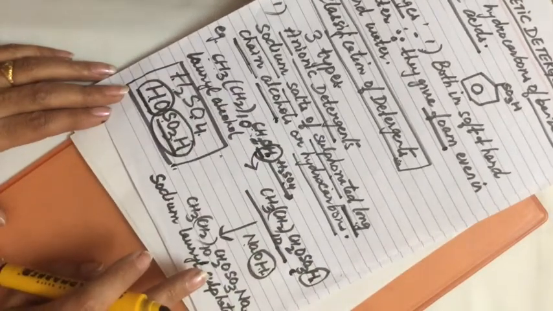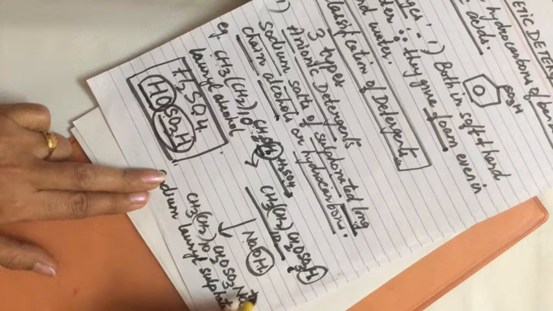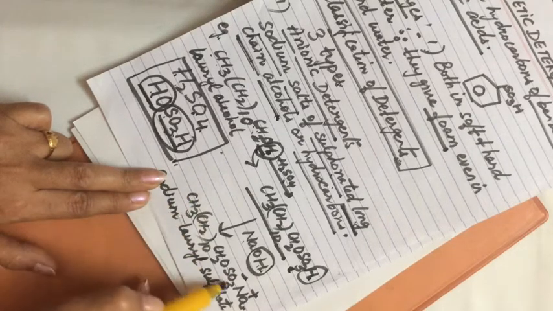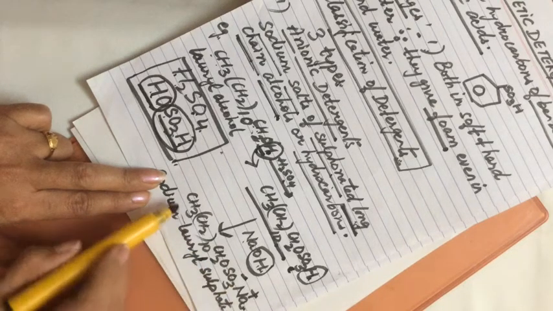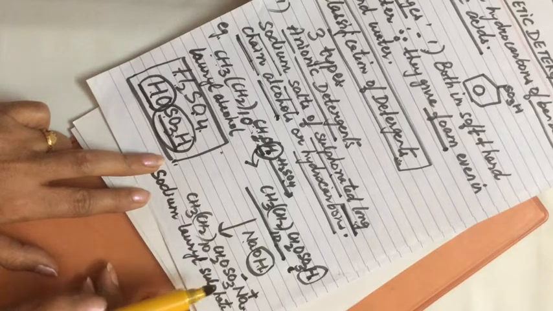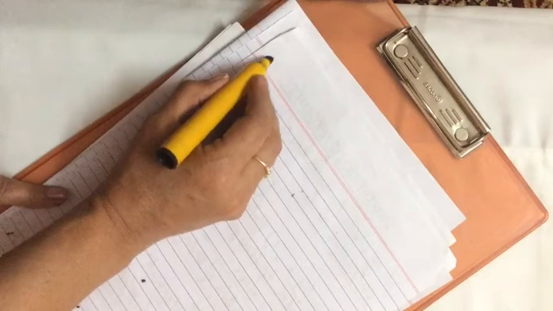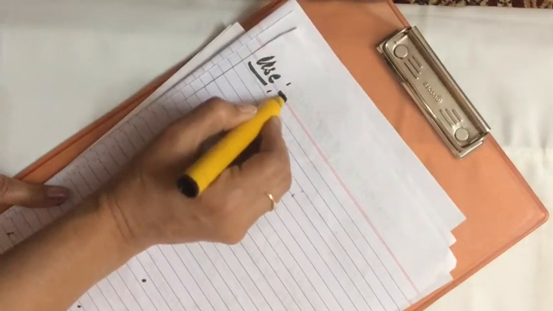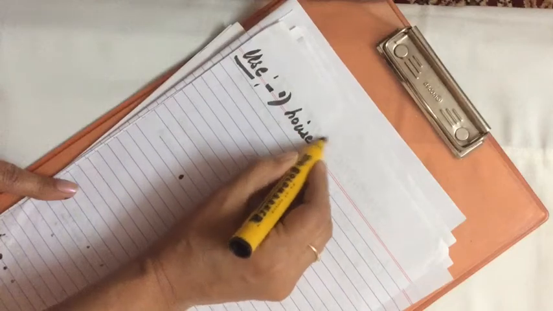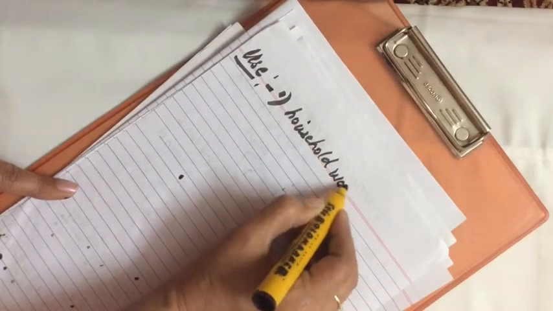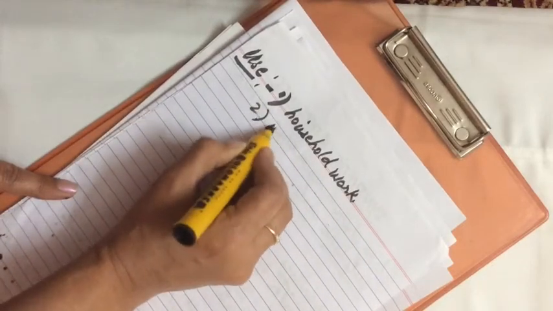Now, why are these called anionic detergents? This is the positive part and this is the negative part. The bigger part here is anionic, which does the cleansing action. Hence, these kinds of detergents are known as anionic detergents. Now, use of these anionic detergents. Most widely used detergents are the anionic. These are used for household work and in toothpaste.